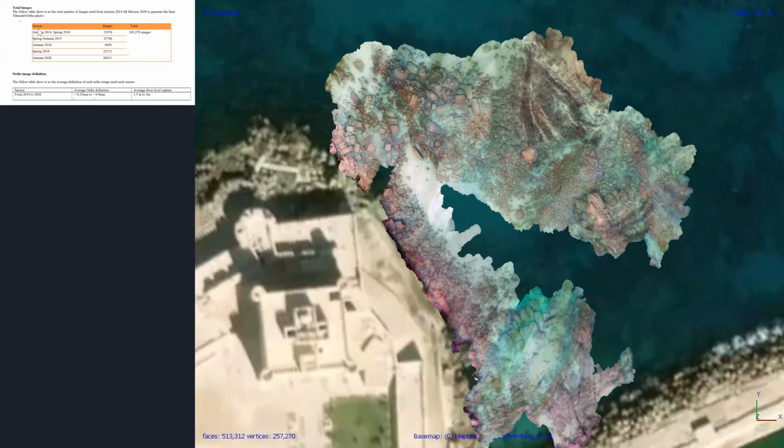As you can see in the top image, the number of images we captured over the whole 10 years is around 103,200 images, quite a huge amount, to capture around 80% of the whole site, from the whole 15,000 square meters under the water.